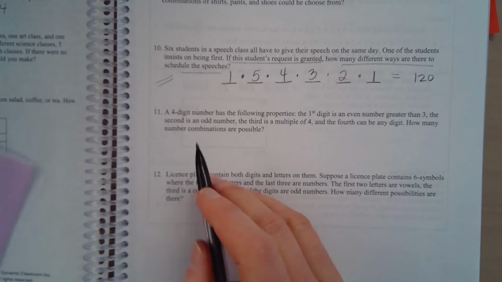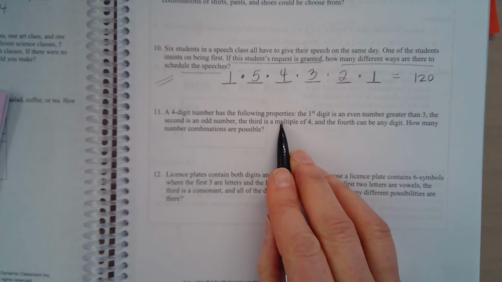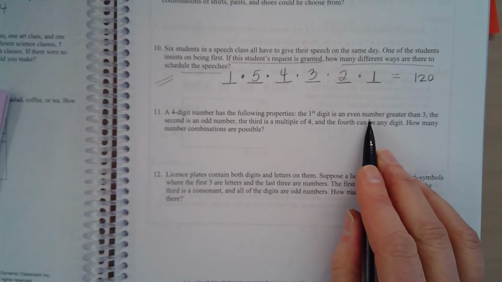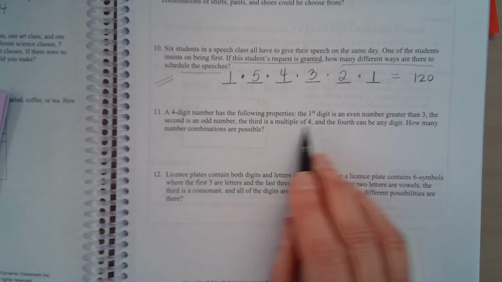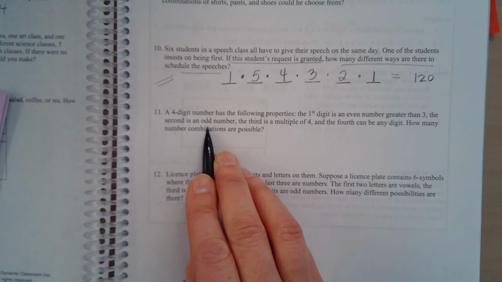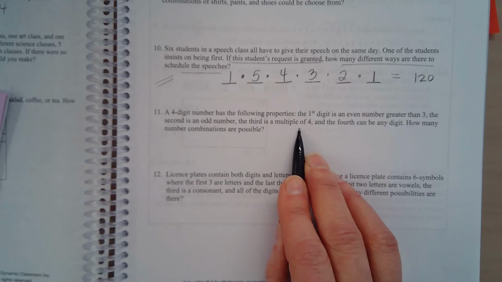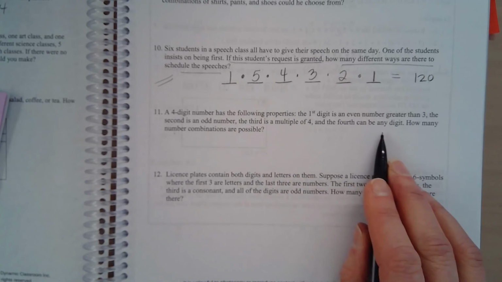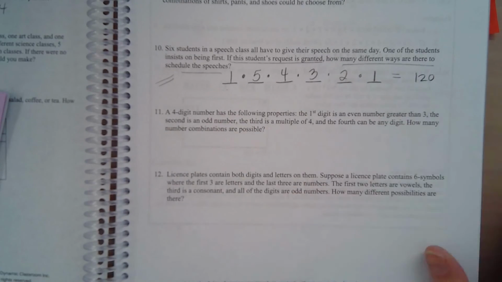A 4-digit number has the following properties. The first digit is an even number greater than 3. The second is an odd number. The third is a multiple of 4. And the fourth could be any digit. How many combinations are possible?